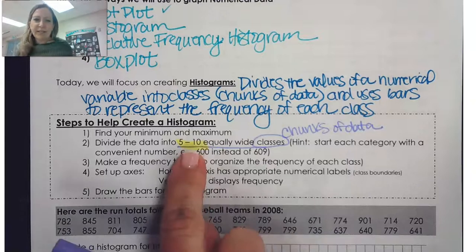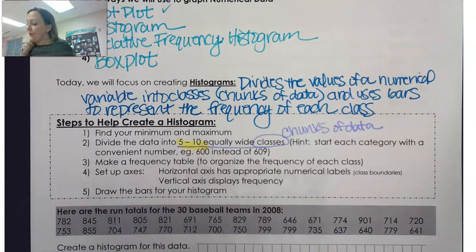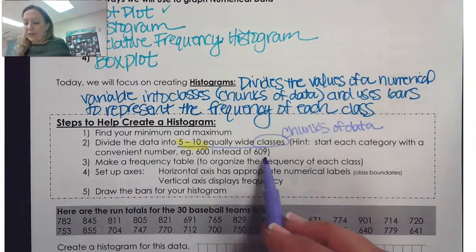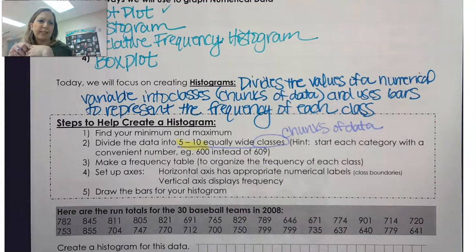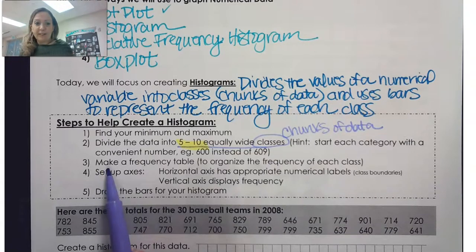So usually 5 to 10 equally wide classes or chunks of data is good. And when we're deciding how to divide the data, even if our first value is 609, for example, let's start with a user-friendly number like 600 so that our chunks of data can be something nice like chunks of 10, chunks of 25, chunks of 50, chunks of 100, etc.